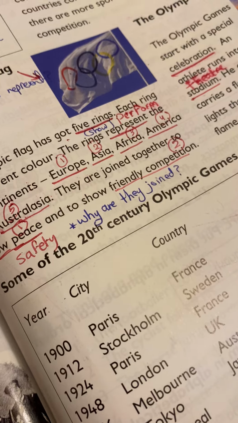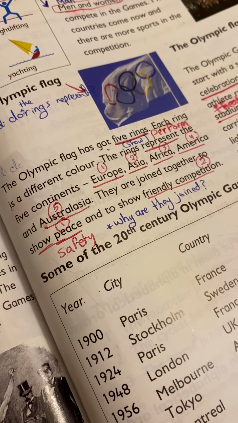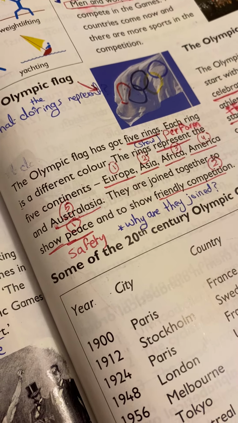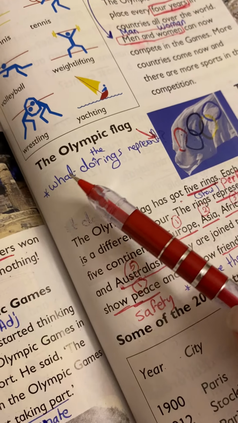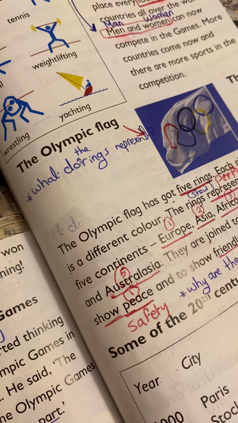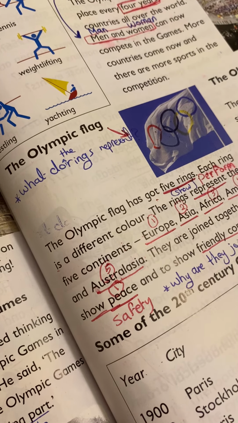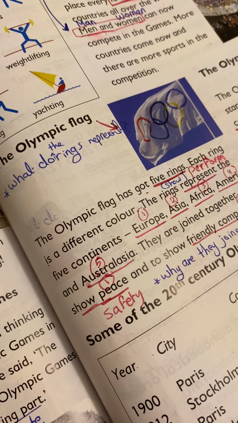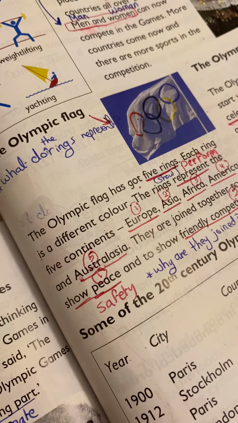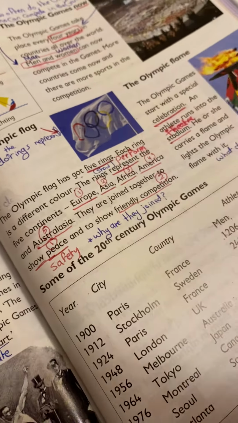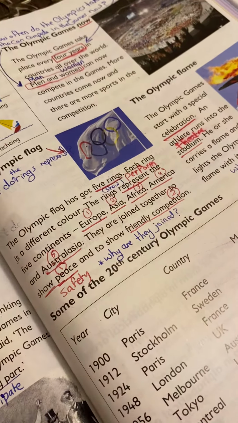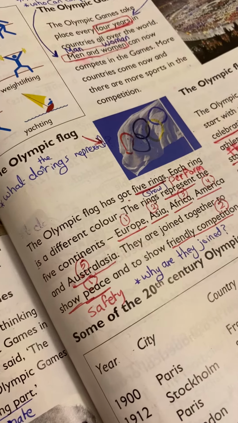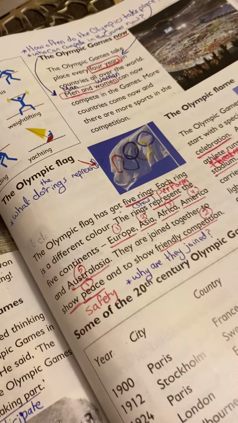So, the first question of this paragraph is, what do the rings represent? The rings represent what? The 5 continents. What are these continents?